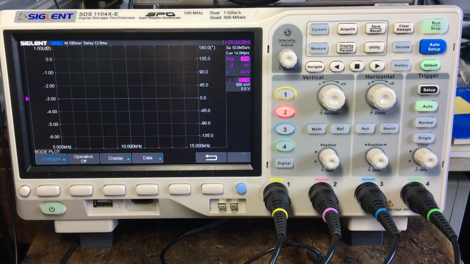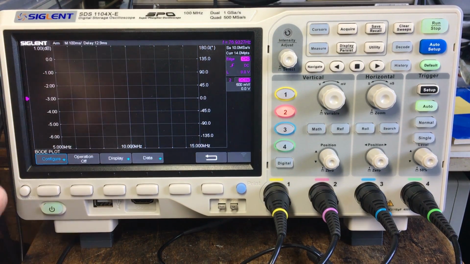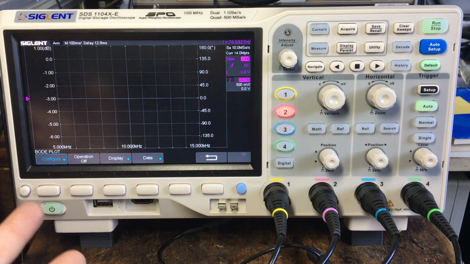Bode plot, and this is creating some interest. Because I believe Keysight, I think it is, has got Bode plots on theirs, and this isn't something I'm that familiar with myself. I understand the theory.